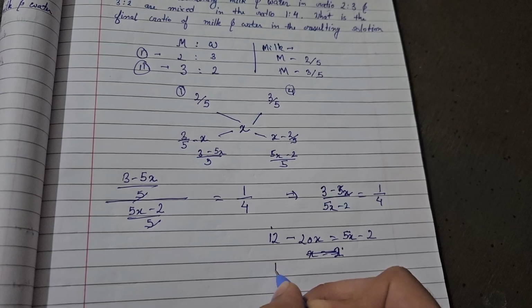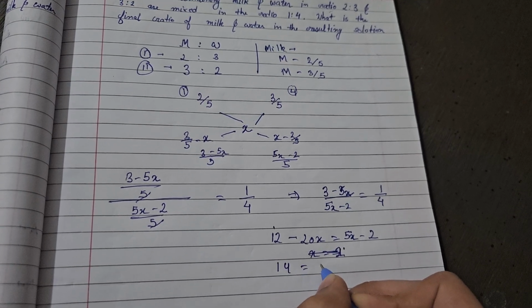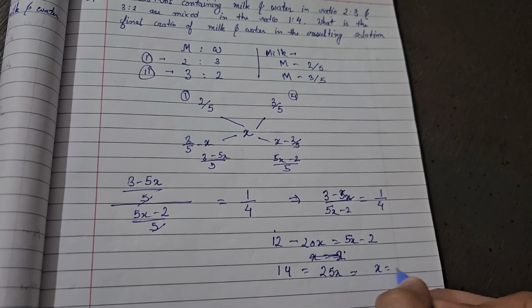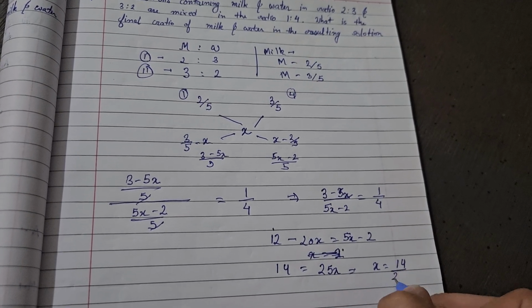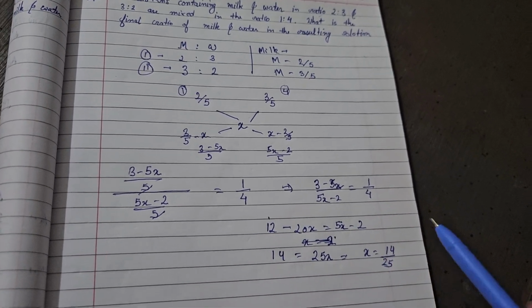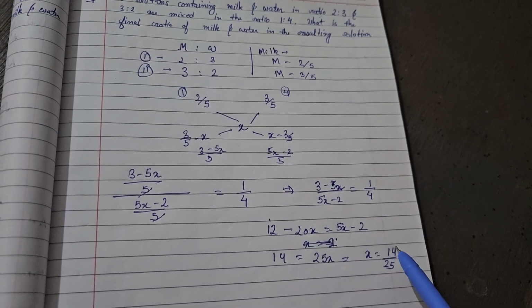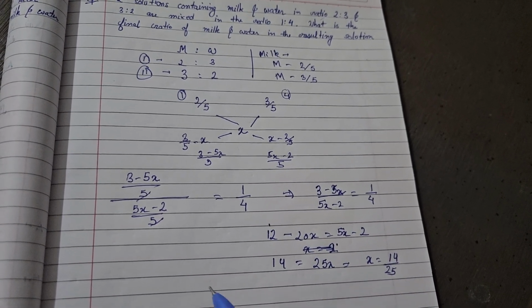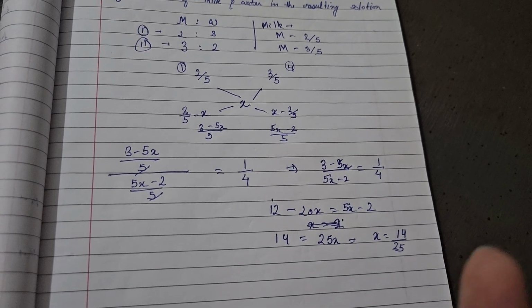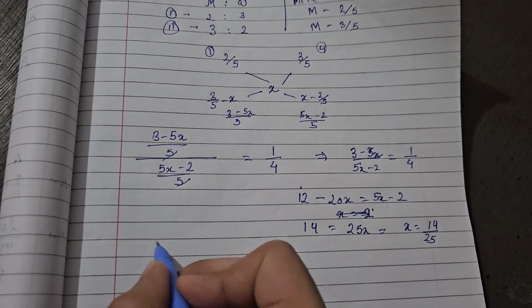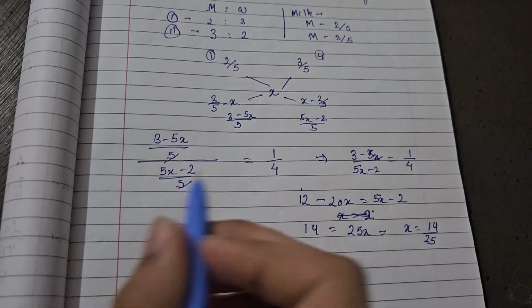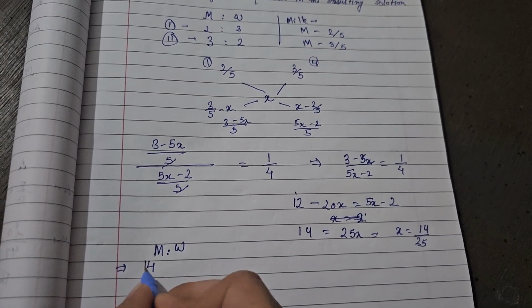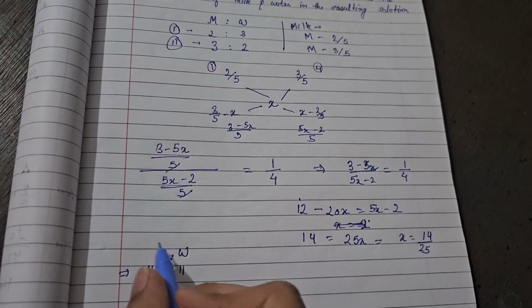So this becomes 14 is equal to 25x. So we get x as 14 by 25, right? Now what does this 14 by 25 indicate? It indicates that we have 14 parts of milk in 25 parts of the mixture, right? So therefore the remaining is water. So the ratio of milk and water in the mixture using this method comes out to be 14:11.